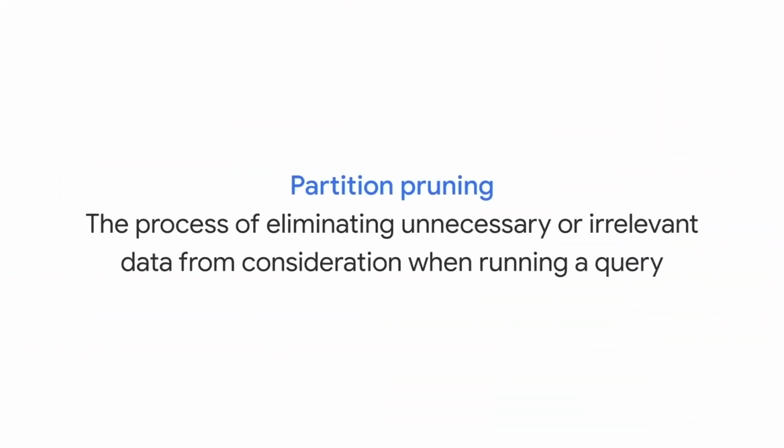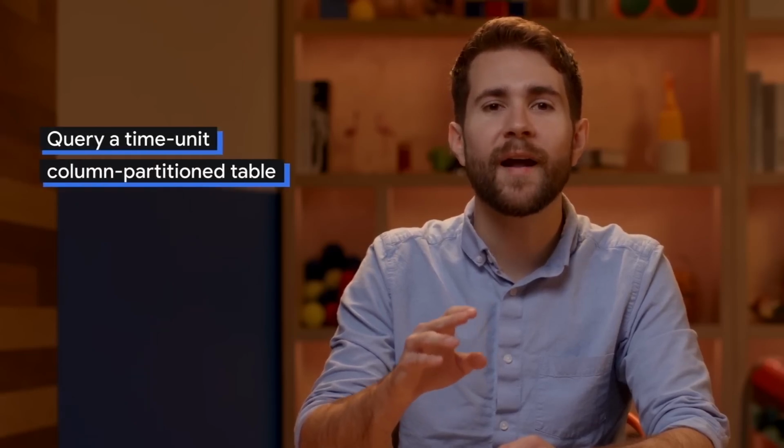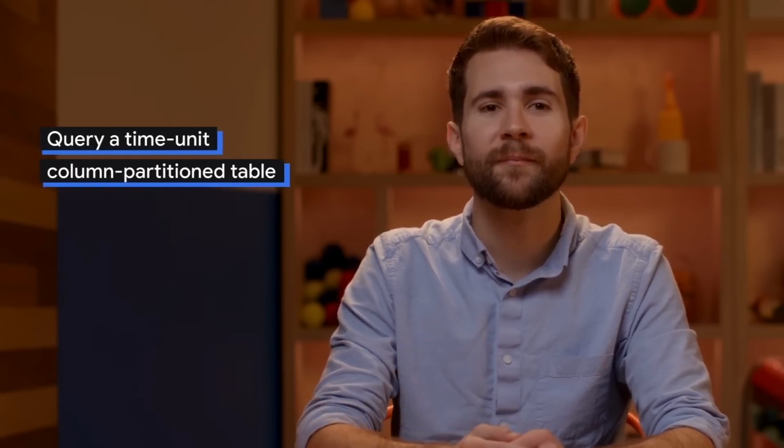Partition pruning is the process of eliminating unnecessary or irrelevant data from consideration when running a query. In other words, the data professional runs a query using a qualifying filter on the value of the partitioning column. This tells BigQuery to scan the partitions that match the filter and skip the rest. All right, now let's examine the queries that can be run on different types of partitioned tables.